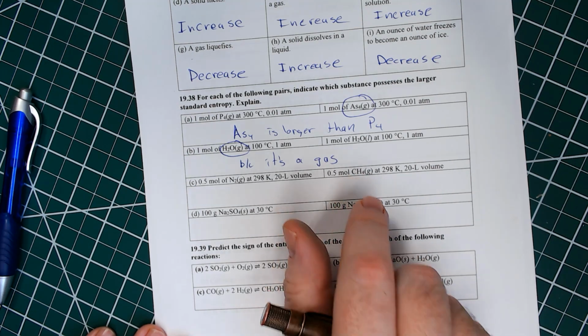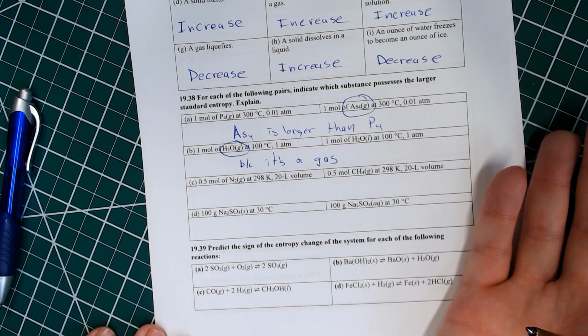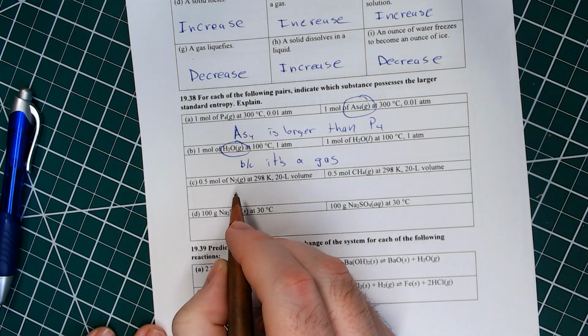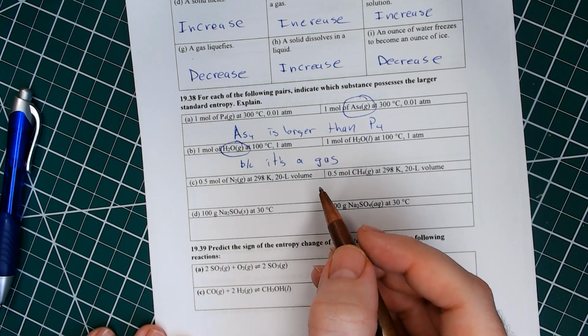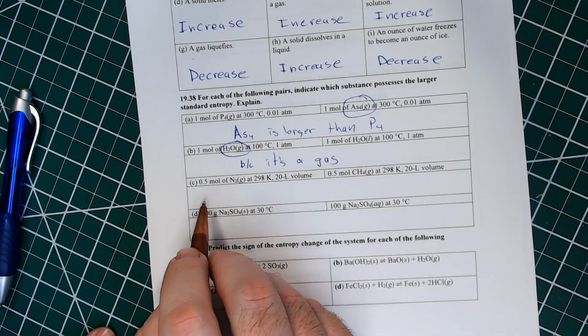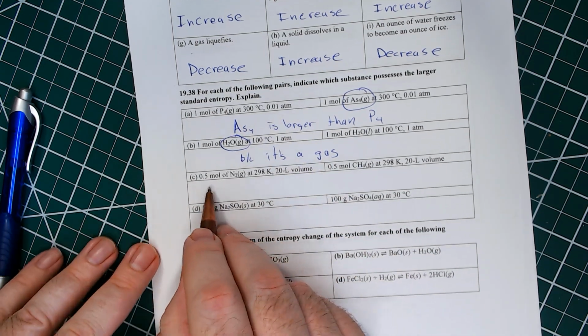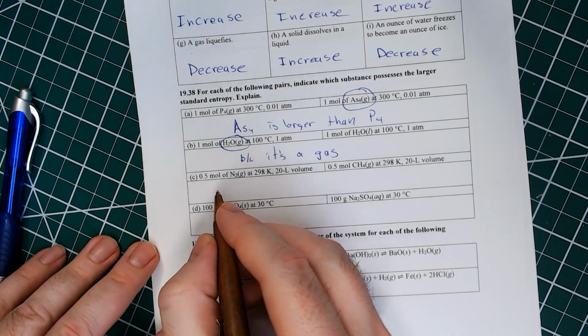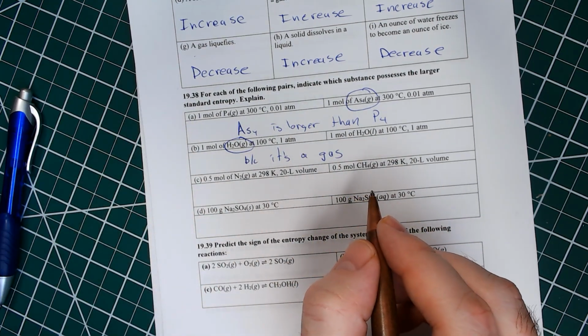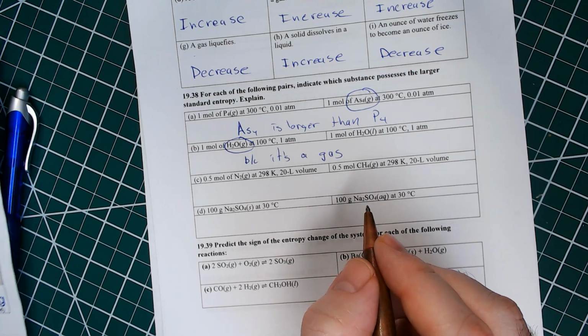So the answer to this is, I don't know unless I look it up. So we're going to look up the standard molar entropy at 298 for 1 mole. The pressures are going to be a little bit different on this, but that's okay. They're the same as each other, so we should be able to do a direct comparison.